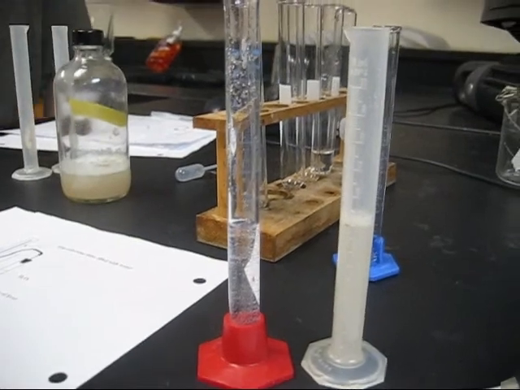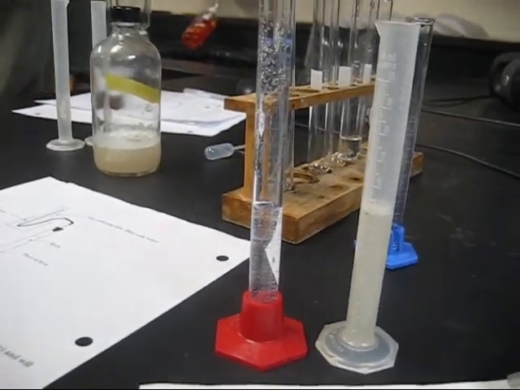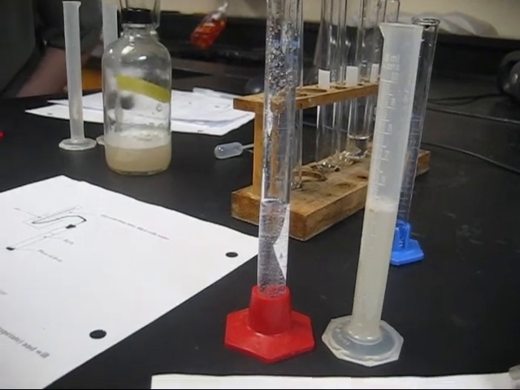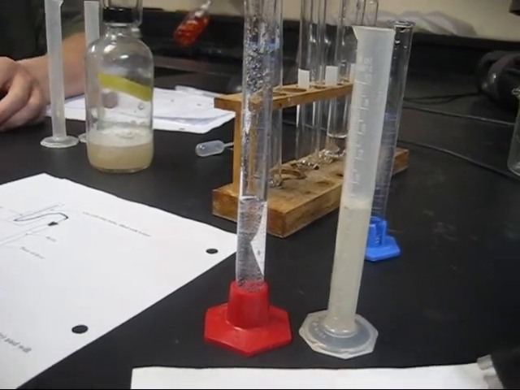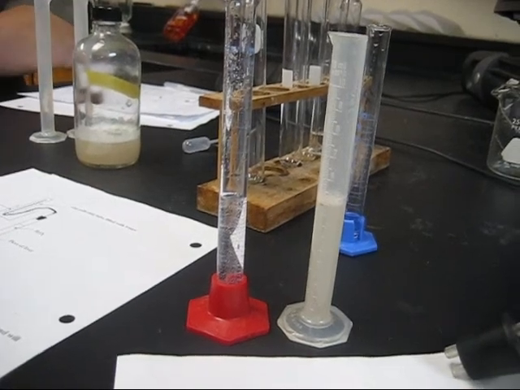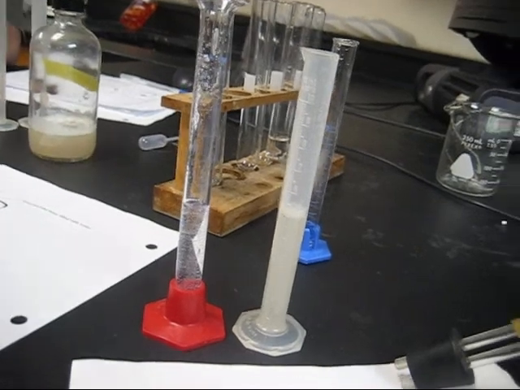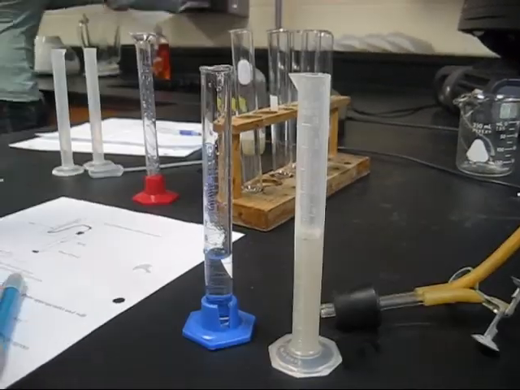We are now doing our third trial, which has the 5 milliliters of mixture of water and H2O2, hydrogen peroxide. The concentration of the hydrogen peroxide is 0.375. We're going to combine it with 5 milliliters of the liver and see the reaction.